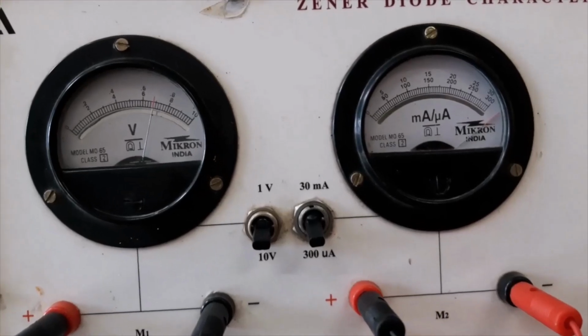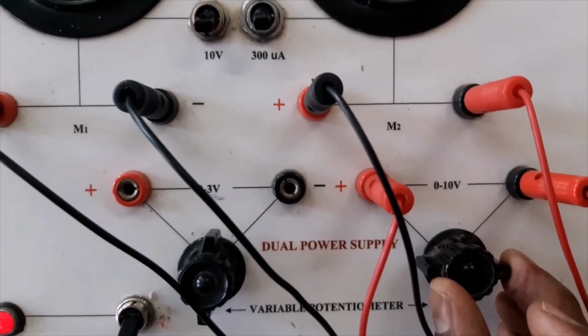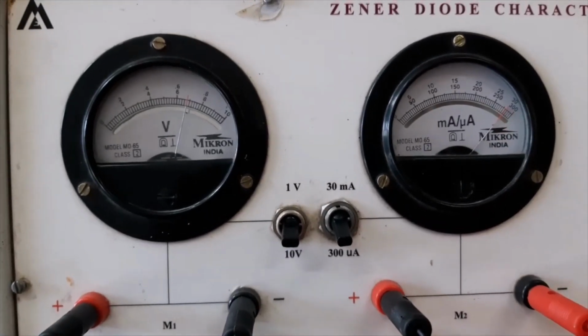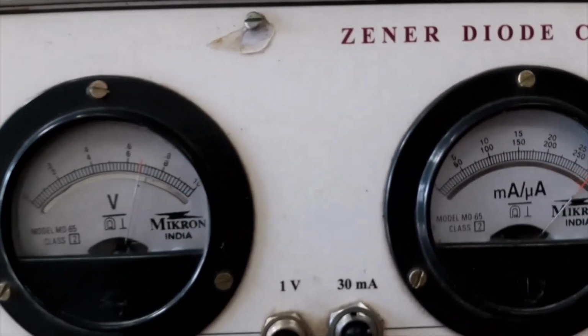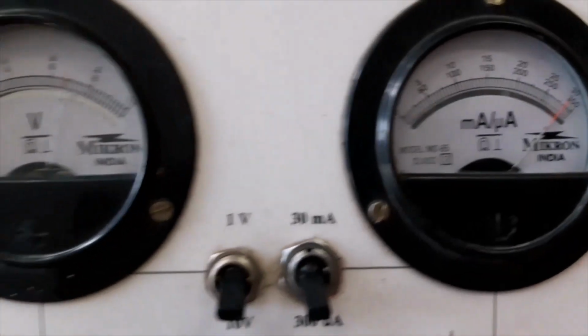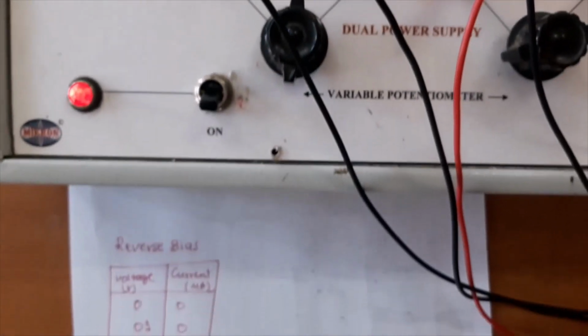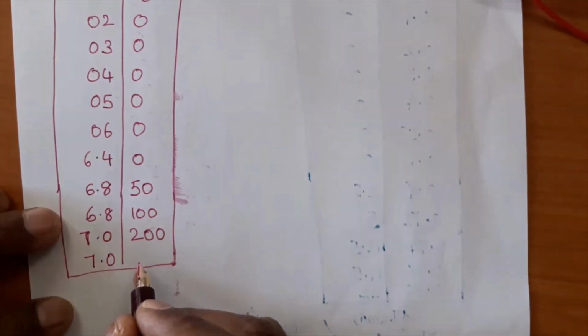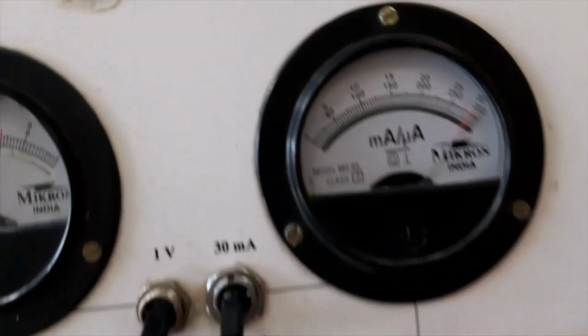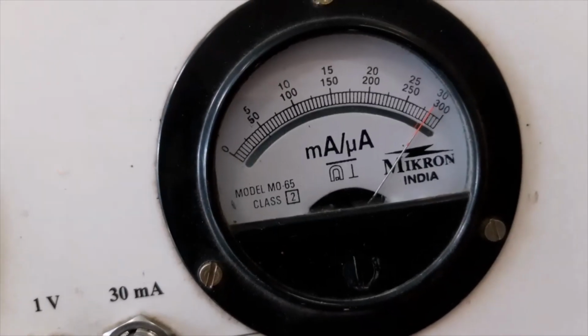microamperes. Now if I further change it, I am turning this, but there is no change in the voltage, but see the current has increased to above 250, 275, something like that. So I am taking the final reading as 7 volts, but the current is around 280 microamperes, roughly I am telling. Yes? So we have to draw a graph.